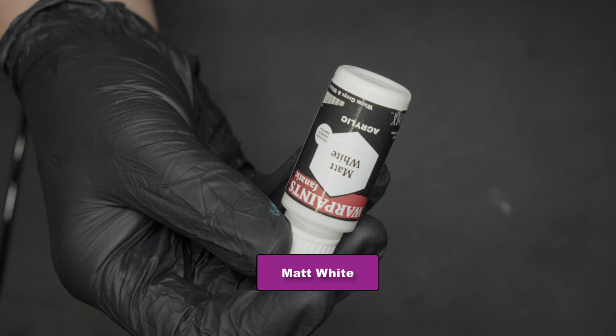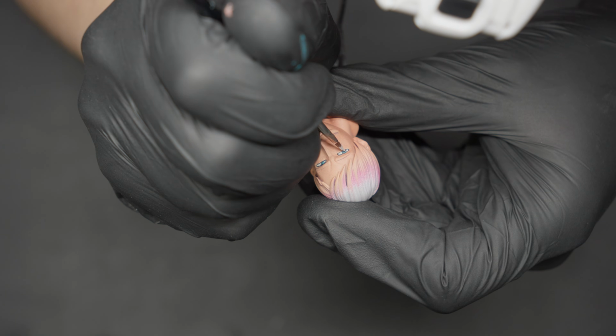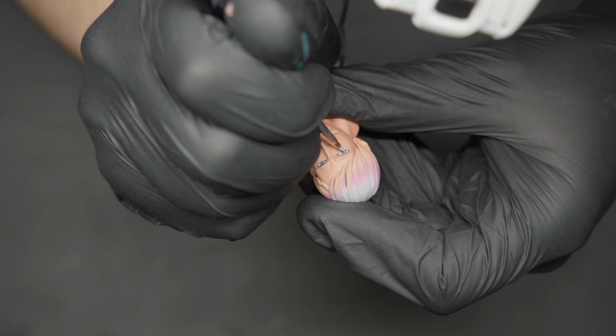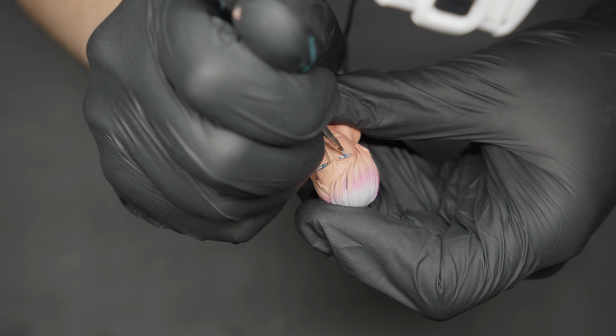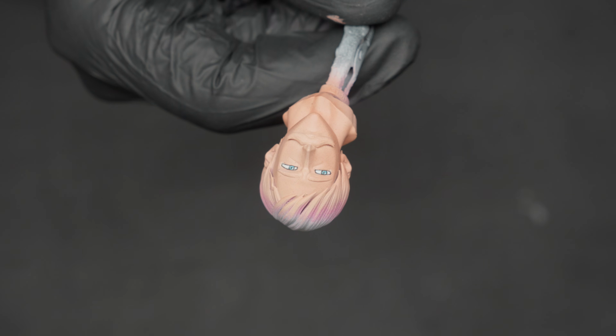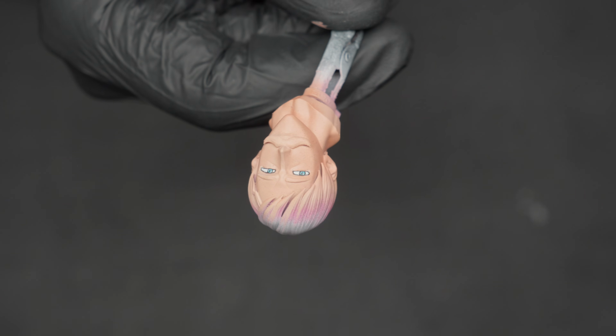For the last step, we're gonna add a bit of a sparkle in the eyes. Use pure white. This is pretty much the only place on the model where I use pure white color. Add a tiny dot in the upper left part of the iris, and it should overlap the pupil just a tiny bit.